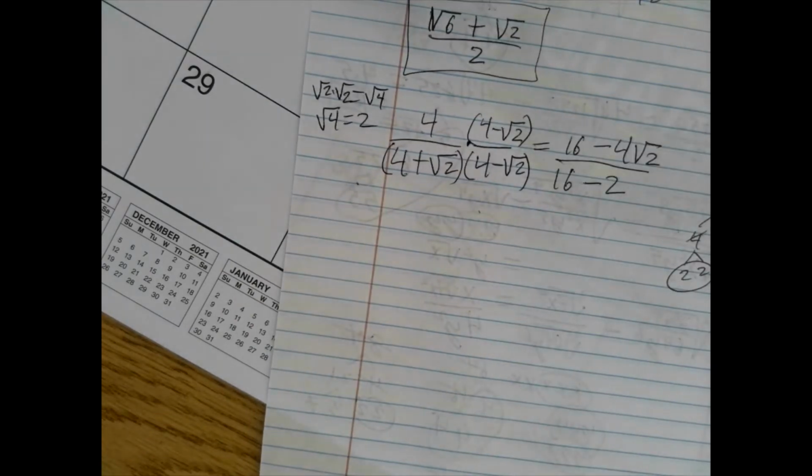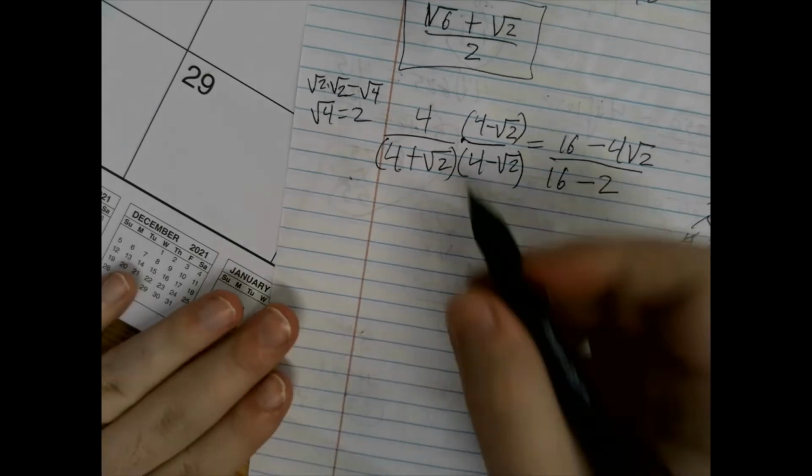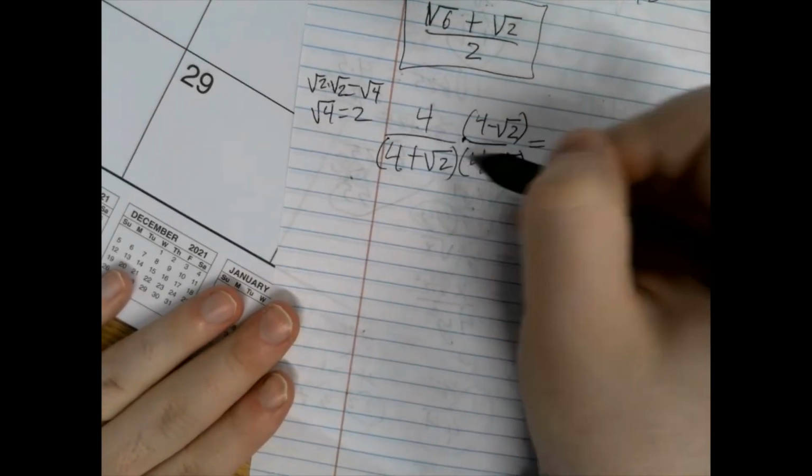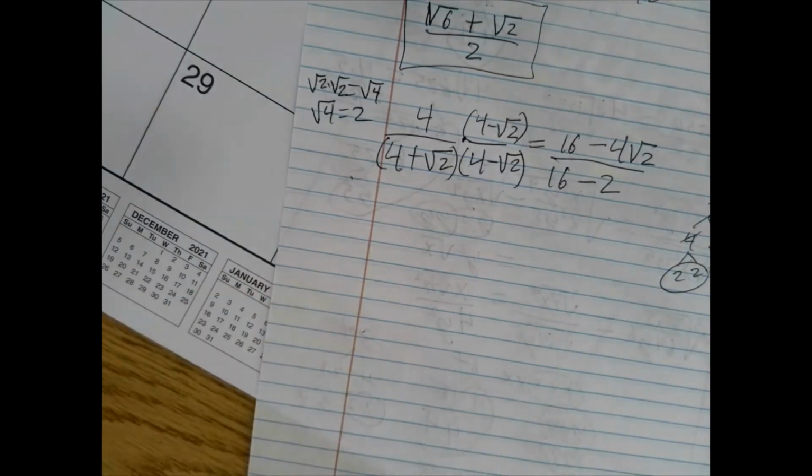Now here's the thing. With conjugates, since we're using the opposite sign of one of the numbers, what's going to happen is 2 of your middle terms are going to cancel out every single time. So, pro tip, when you multiply something by its conjugate, simply multiply the 2 fronts and the 2 backs every time, and it'll work out.